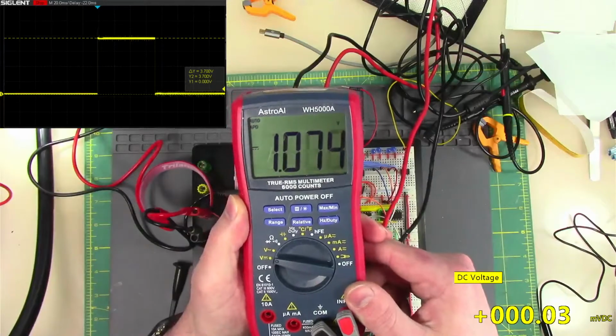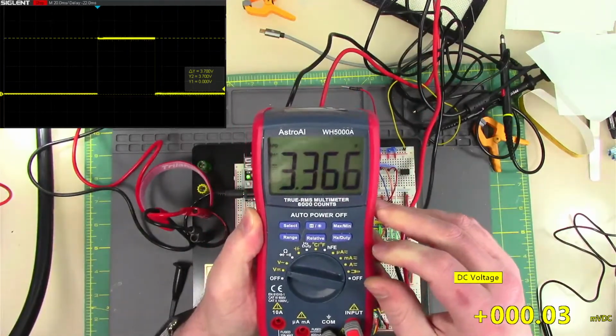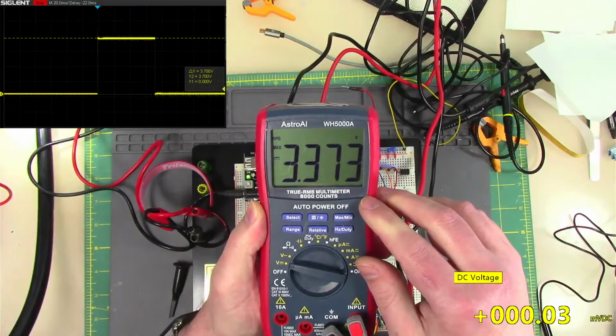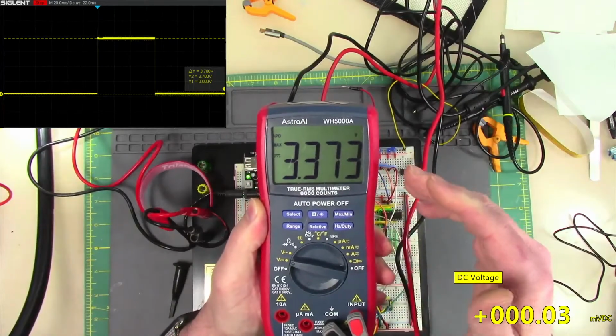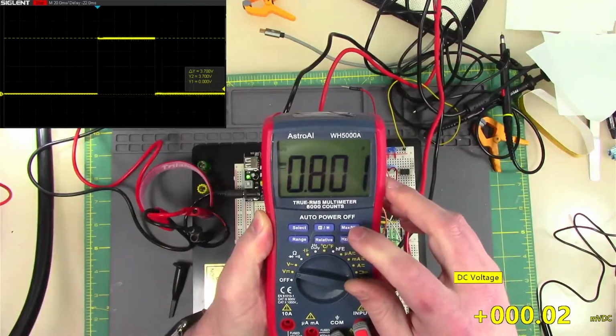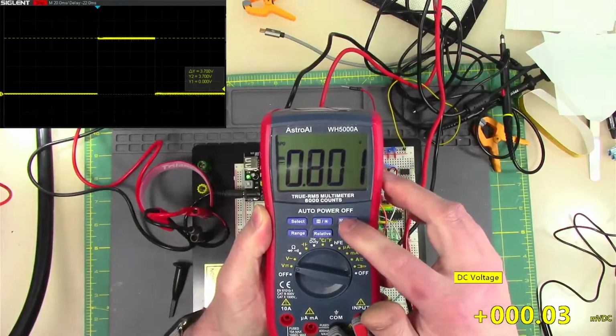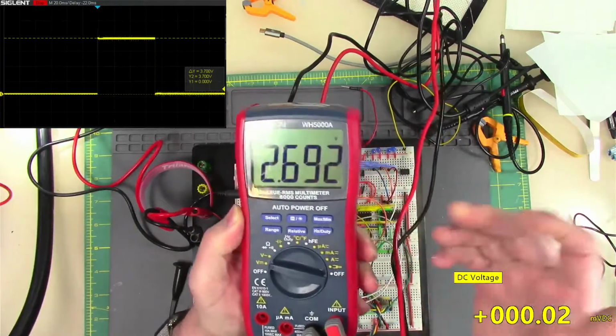It's going to 3. You can sometimes put it on min-max. So it maxes at 3.3. So, you can make it a way so that you can capture it. And then the min is 800 millivolts. So you can min-max it on a meter like this.